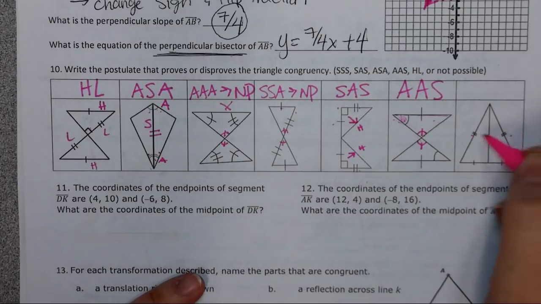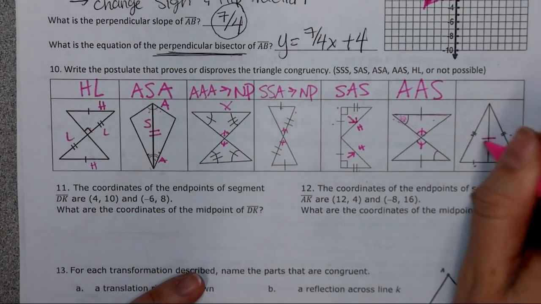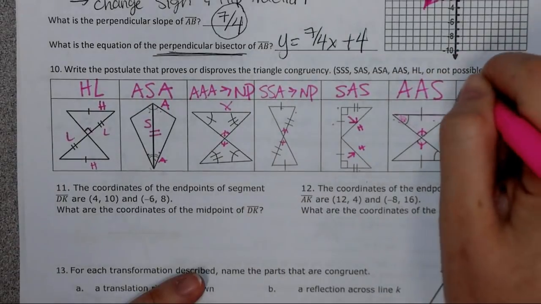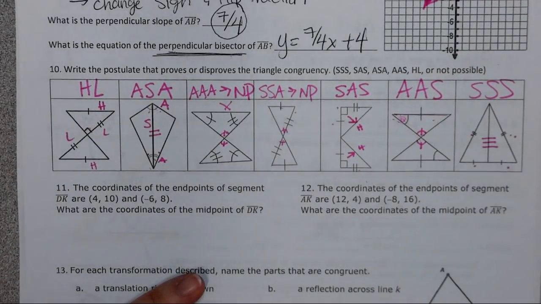All right, last one. We've got one pair of congruent sides, another, and they share the middle. So that's side, side, side.